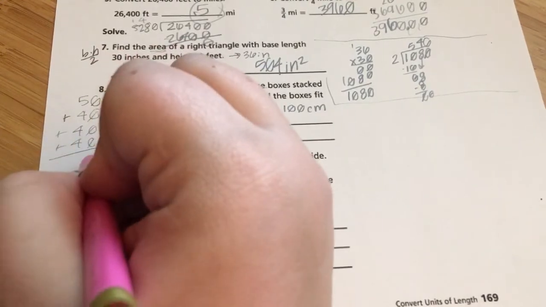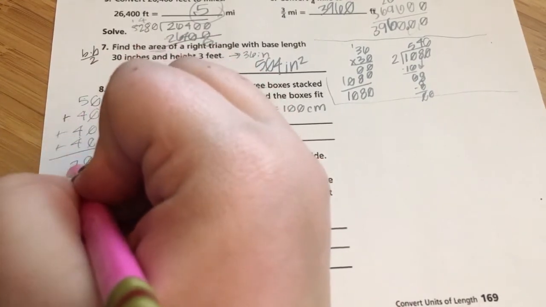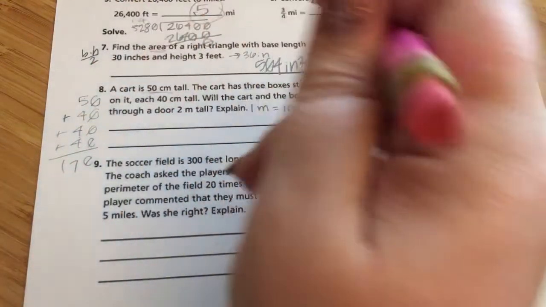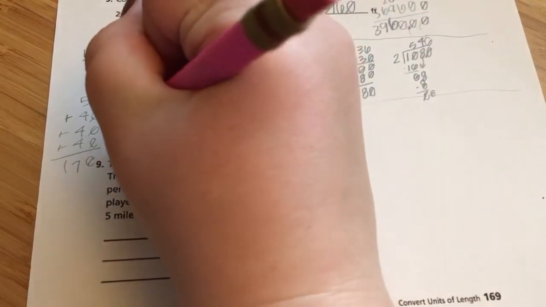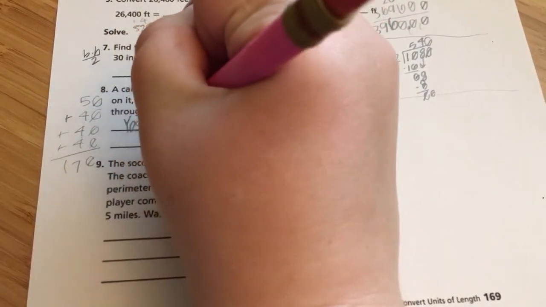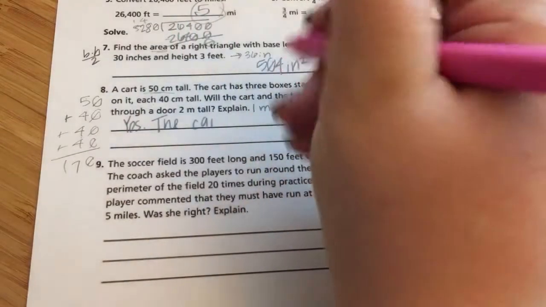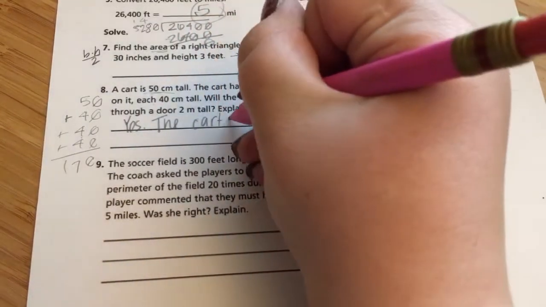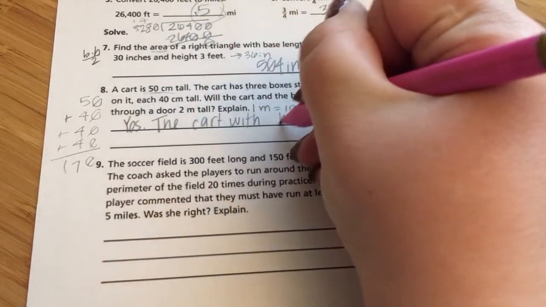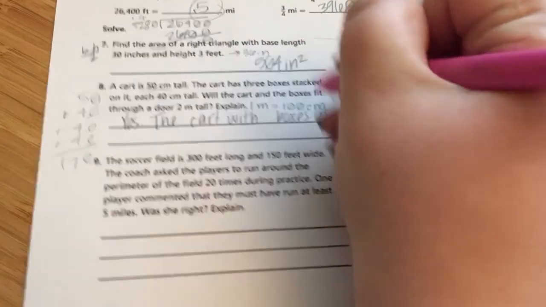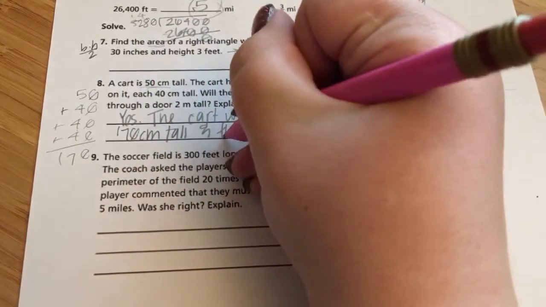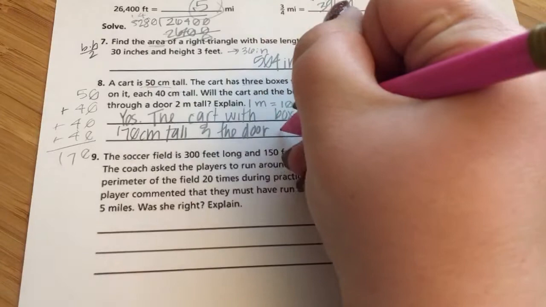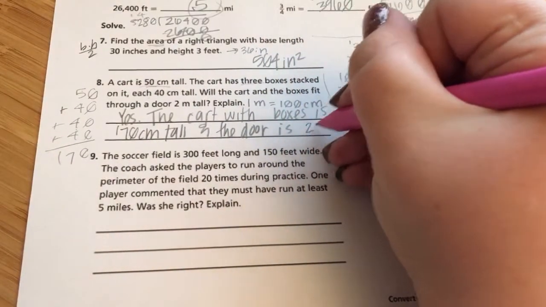So I'm stacking these numbers just like the boxes would be. So I have my 50 for the cart and 3 40s for the boxes. There are 100 centimeters in a meter. So the door is 200 centimeters tall, and all of my boxes on the cart are 170. So the cart will fit through there with about 30 centimeters to spare. Imagine if we use centimeters. It sounds like using the metric system might be easier to go back and forth from, because you are really just moving a decimal point.